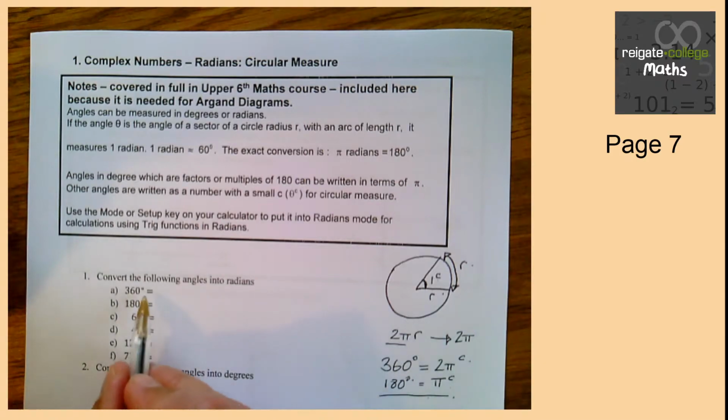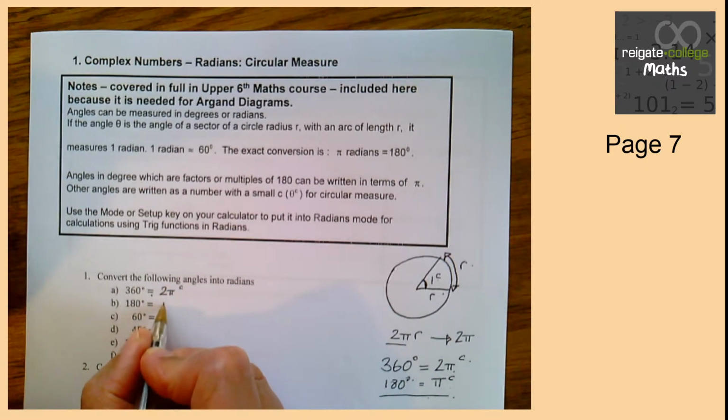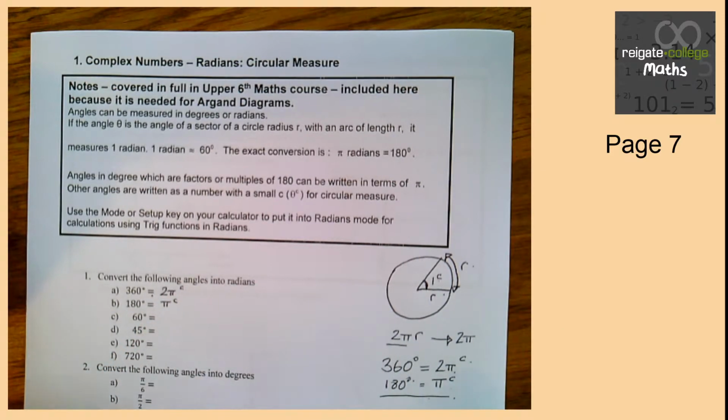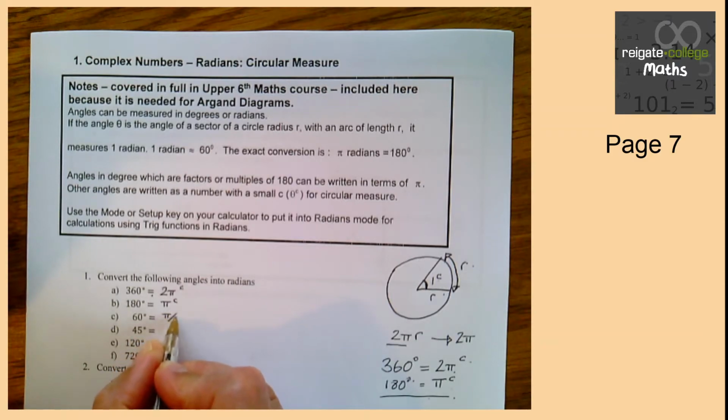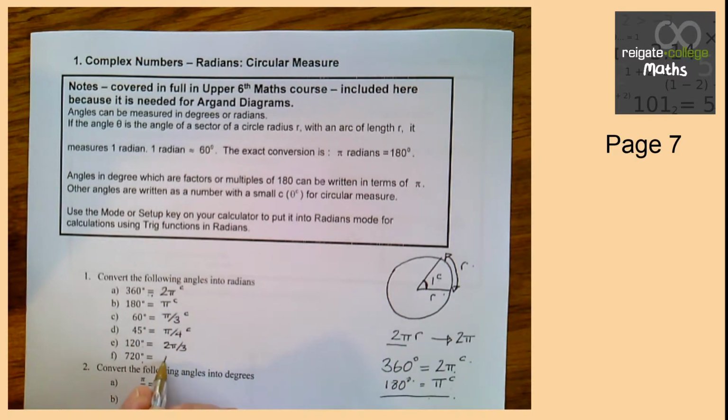So if we start filling this in here, 360 degrees we've already seen is 2 pi radians. 180 degrees is pi radians. 60 degrees is pi over 3 radians. 45 degrees is pi over 4, or pi by 4 we sometimes say. 120 degrees, that's 2 lots of this angle here, so that's 2 pi by 3. 720 degrees, that's 2 lots of 360, so that's going to be 4 pi radians.